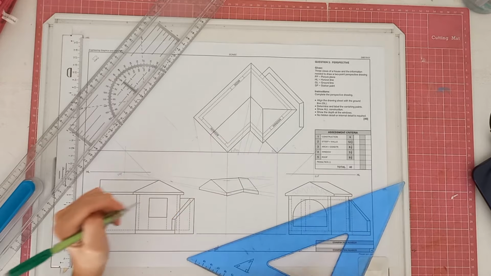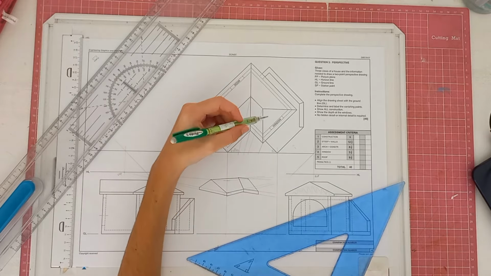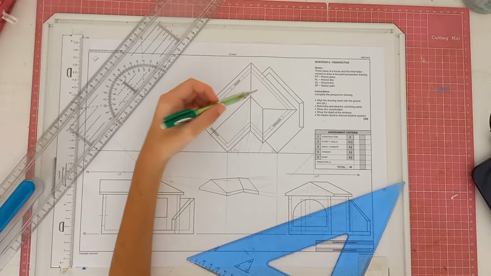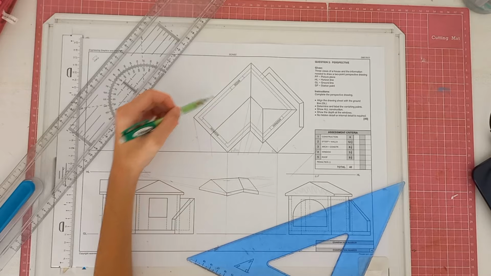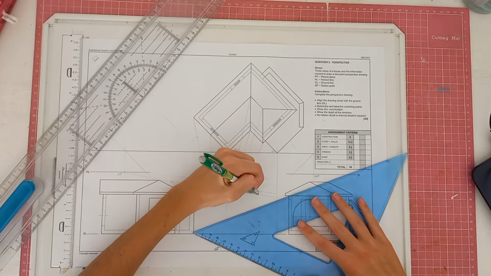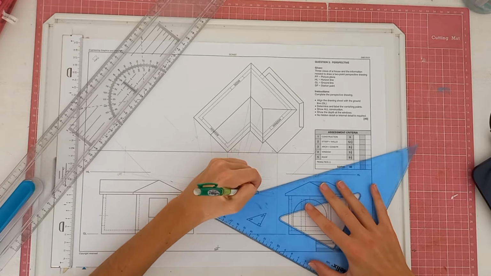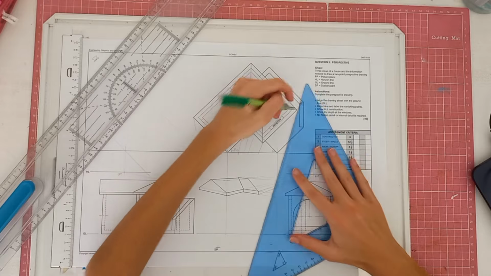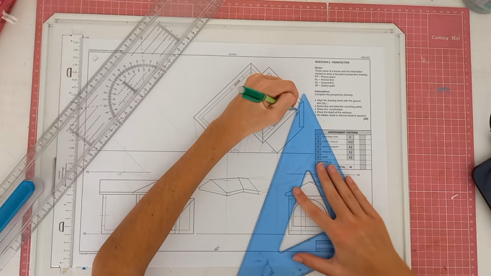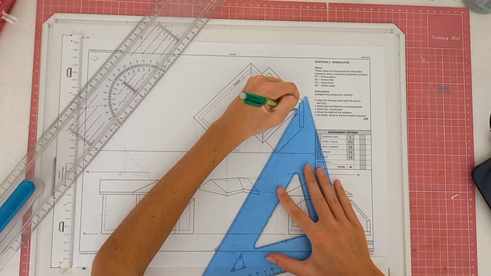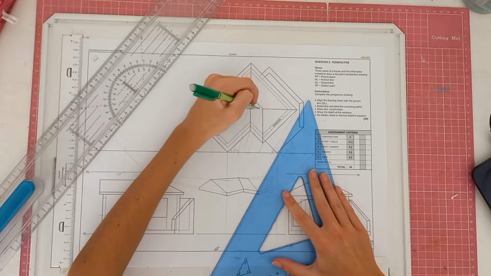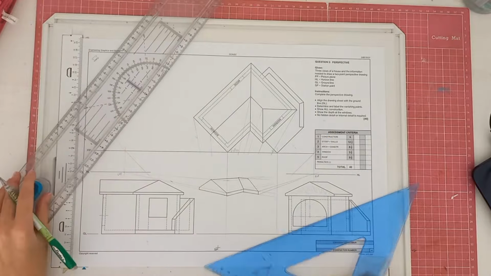Okay, so far we've got that, and then the last part of the roof that we need to put in is this part here. We're not going to see all that's happening at the back. So now we're going to take these to our RVP, so this here will be our RVP, and then we're going to take the corner of our roof to our SP to bring that point down, and that's all actually.